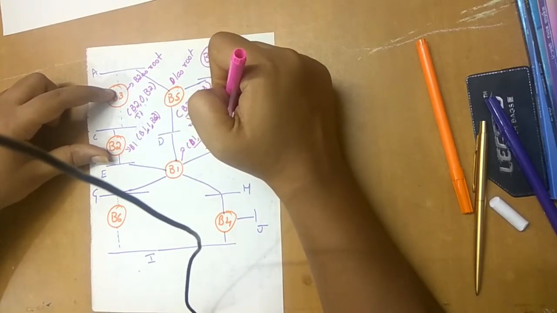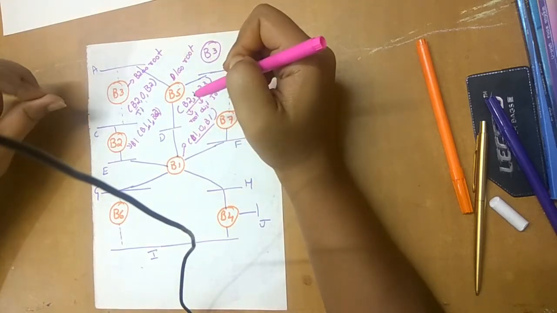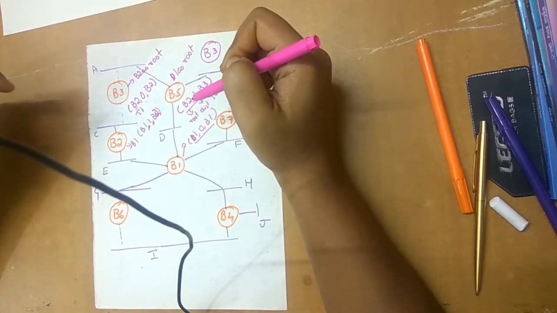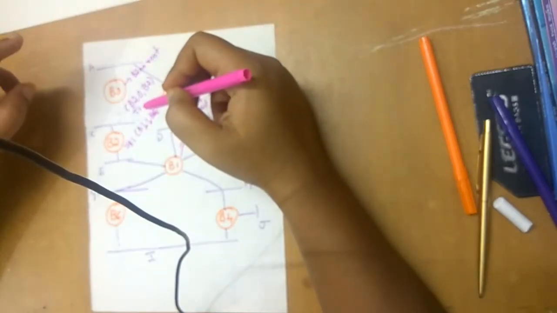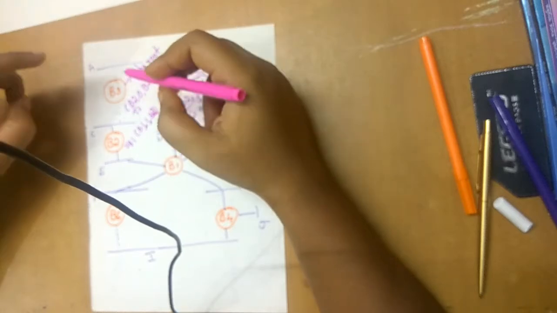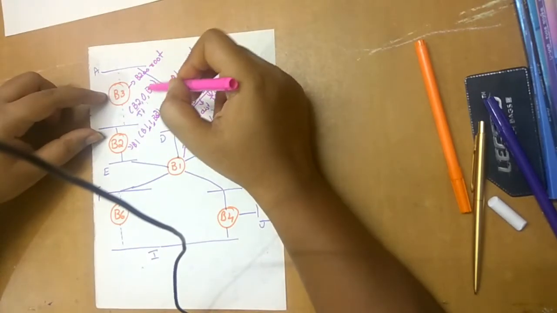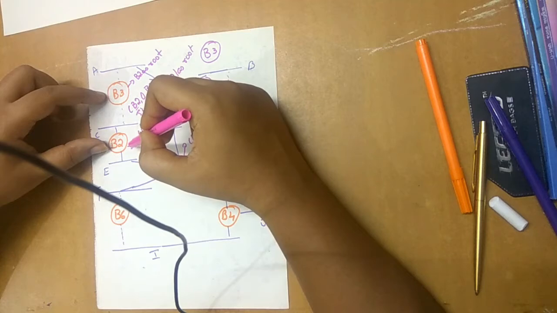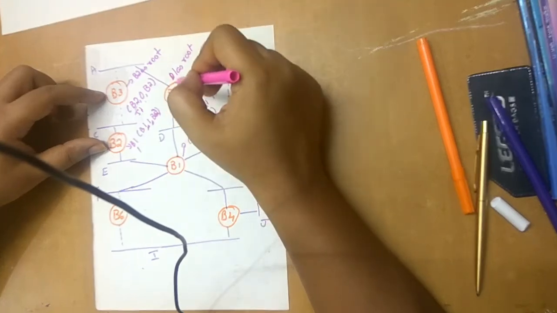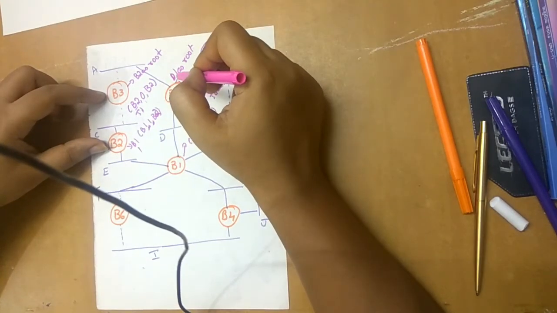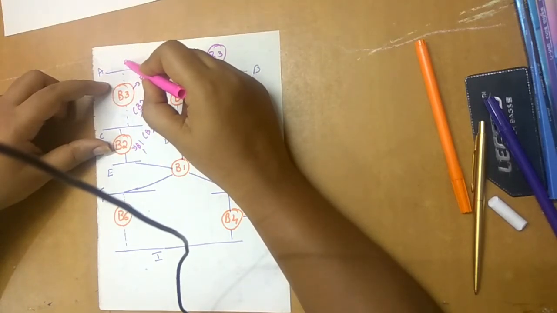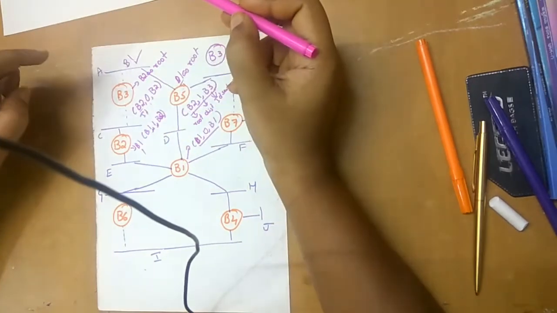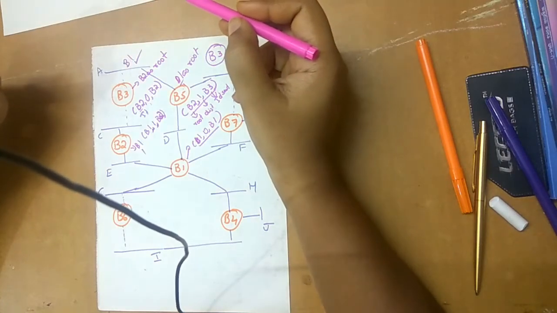Next, B3 accepts B1 as root and notes that both B2 and B5 are closer to the root. Thus B3 starts forwarding the message. B3 sees that B2 is telling it that B1 is the root, and B5 is also telling it that B1 is the root, so it will accept B1 as the root.